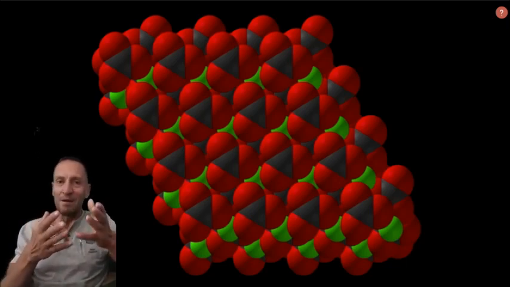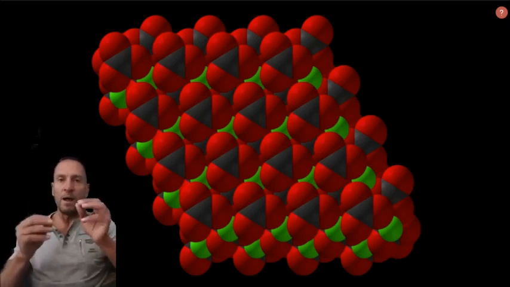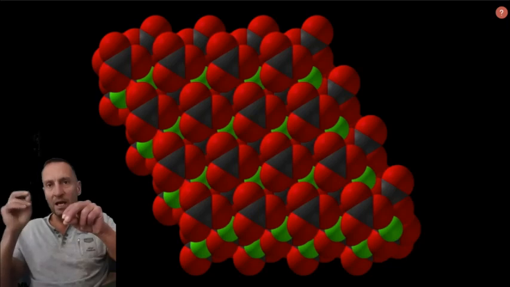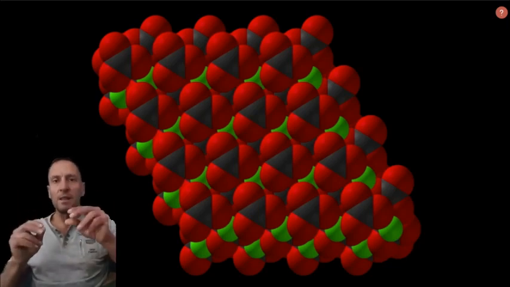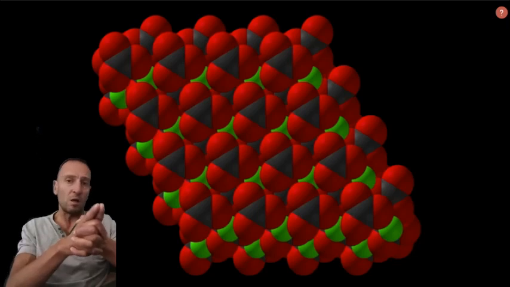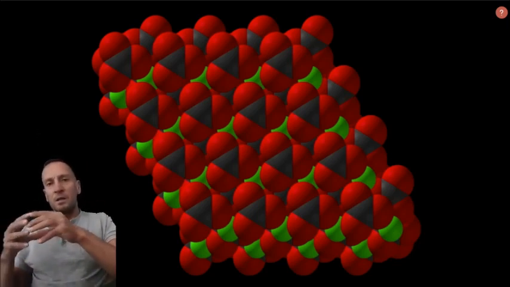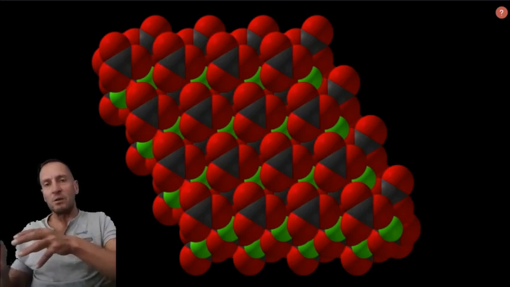Do you see it? Because as I said to you, we're going to have dissolved particles only when the forces between solute and solvent are stronger than the forces that keep the solute together, in this case the very strong lattice energy, and the forces that keep the solvent together, in this case hydrogen bonding.